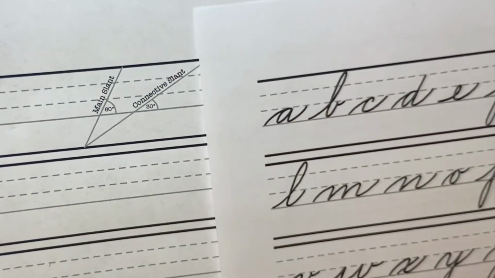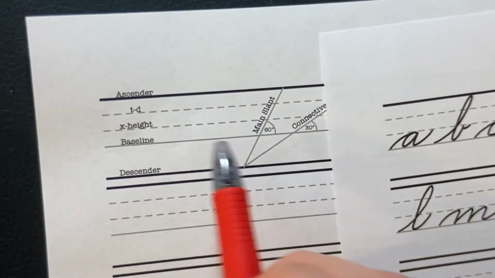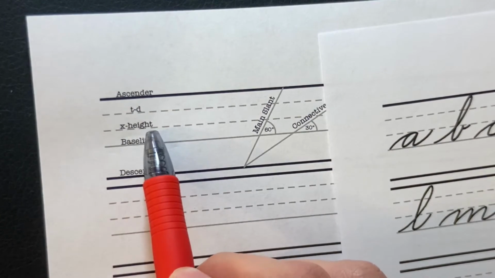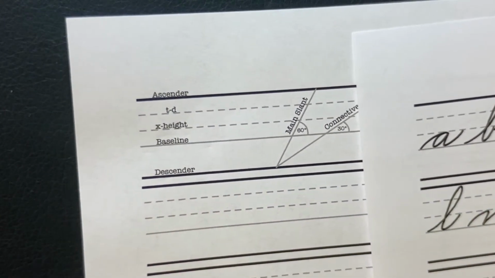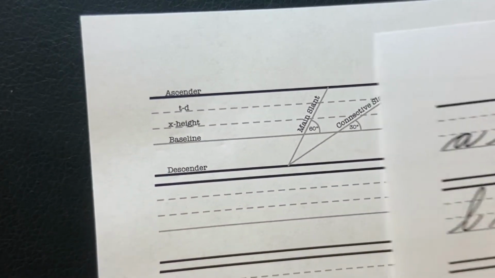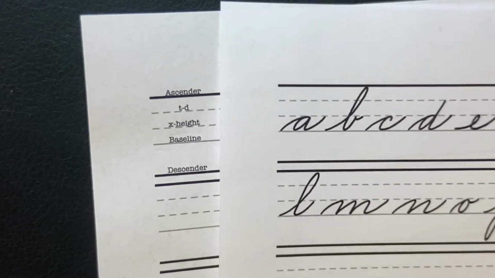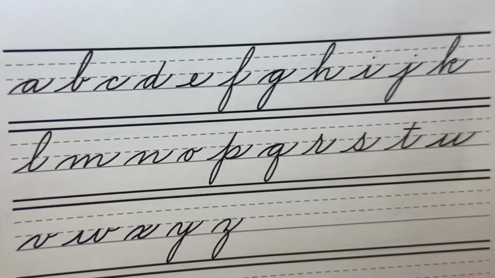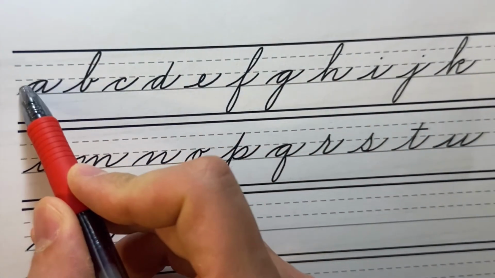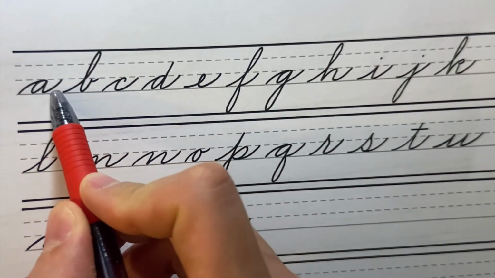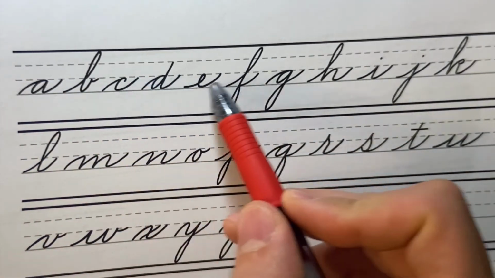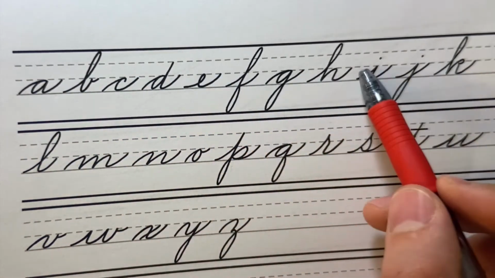Now, if we go up the grid, we'll see our next line is the X height line. And that's just a standard term. I'm not going to get into why it's called that, but it is this line that really encapsulates the body of most of our lowercase letters. All right, if we look back at our lowercase alphabet, we can see the A fits completely within this X height line. The C does too. The E does too. The I.